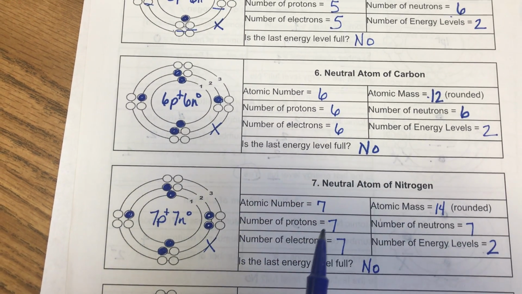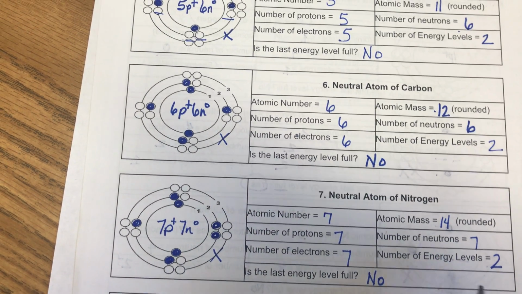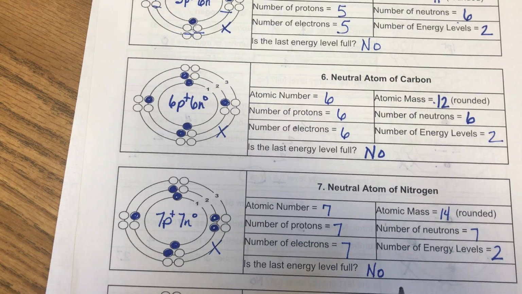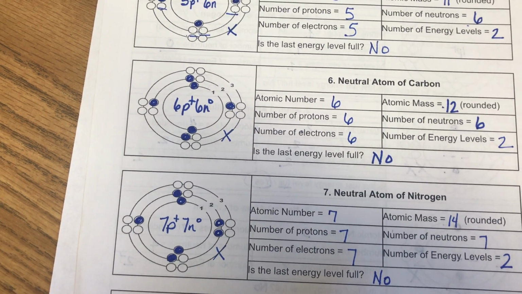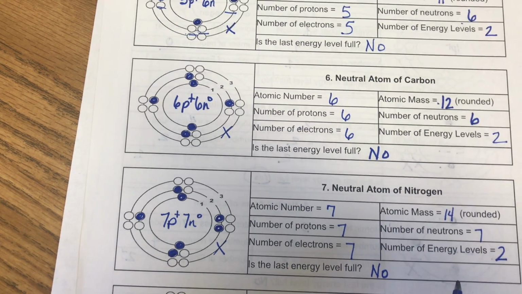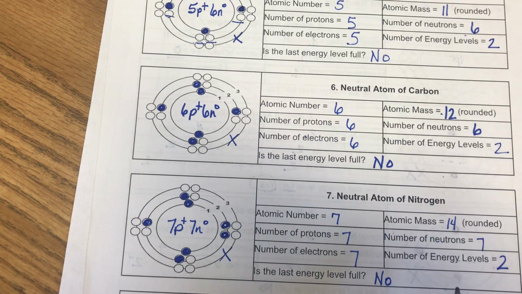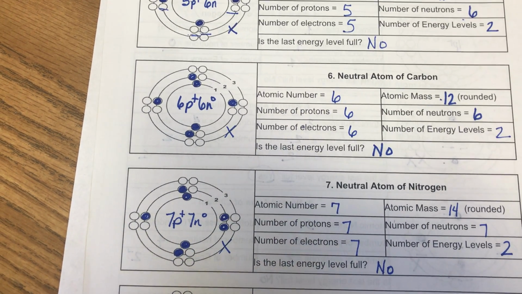Notice that each one of these atoms also has 2 energy levels. So what that means is that any element on row 2, period 2, will have 2 energy levels when you draw its atom. Any element in period 1, row 1, which is hydrogen and helium, they will only have 1 energy level. And so you can kind of see the pattern unfolding.